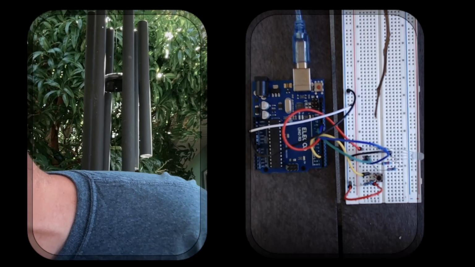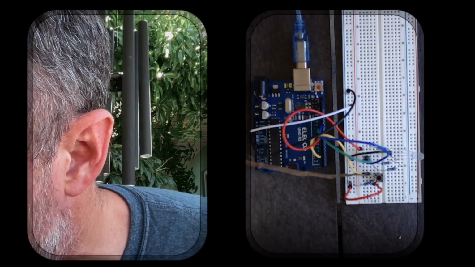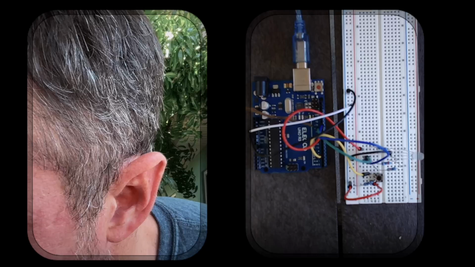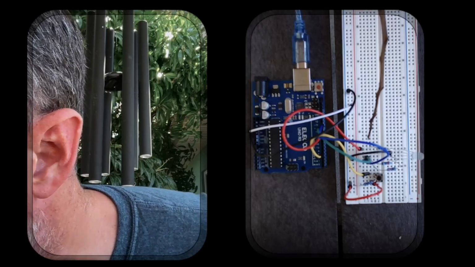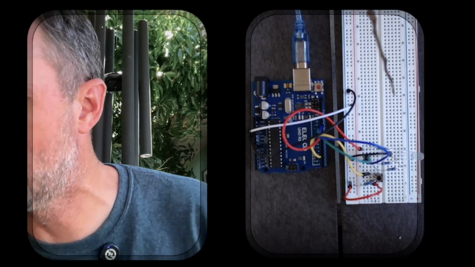And then you can see that pin 3 goes to the button over here. And then pins 9, 10, and 11 all go to these spots over here, which are then hooked up with resistors to this light bulb.